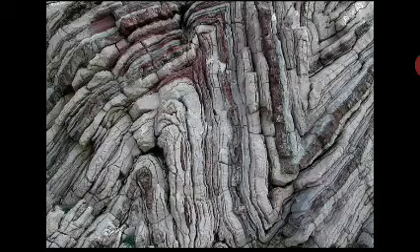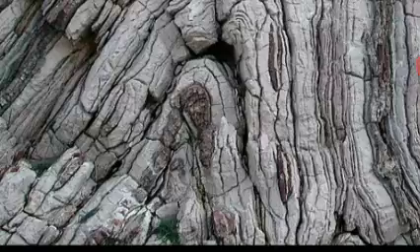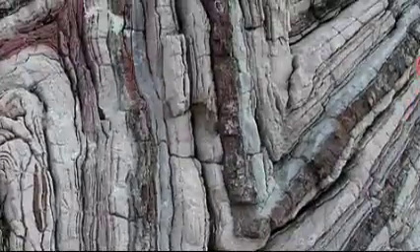And actually this is in the field, where the rocks got folded like this.